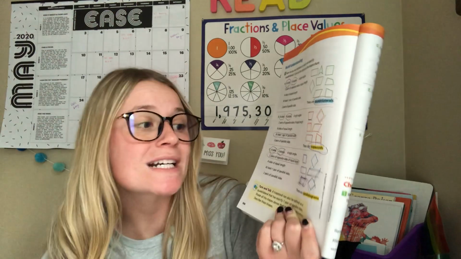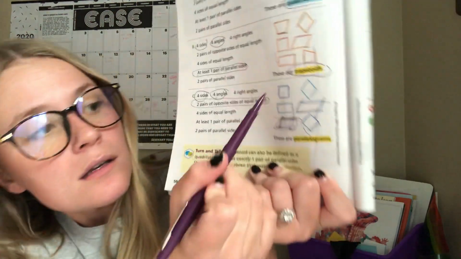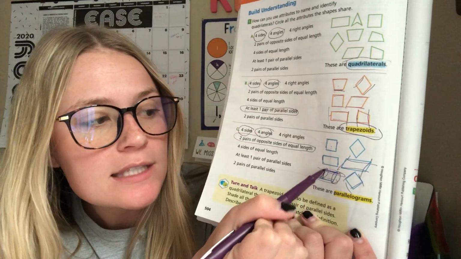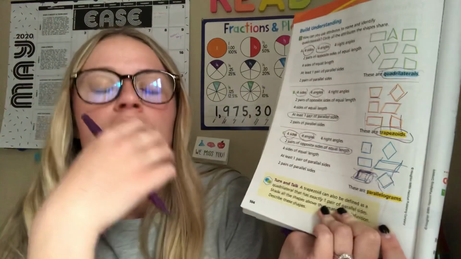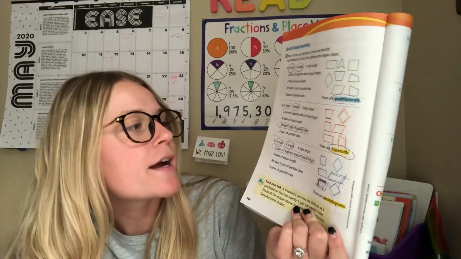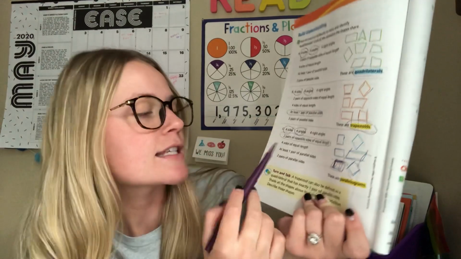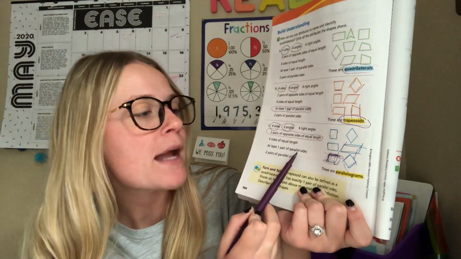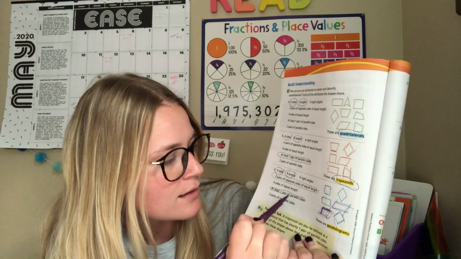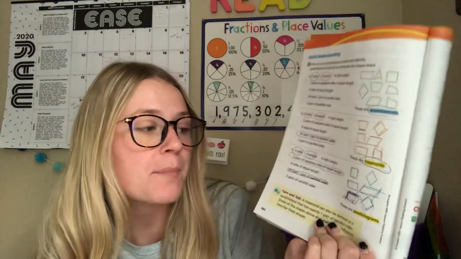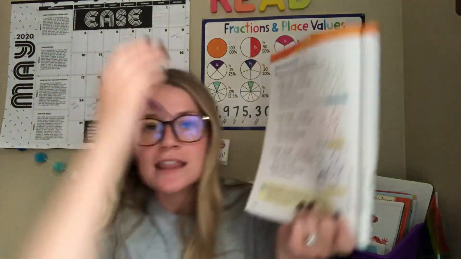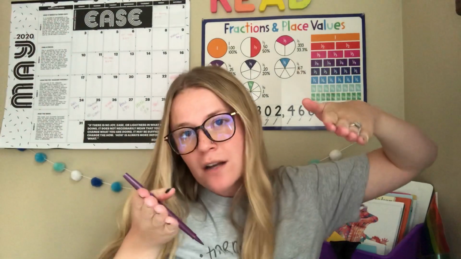Do they have 4 sides of equal length? No, because this rectangle, that's where it's important, where this length is not equal to that length. So no, not 4 sides of equal length. Do they have, at least, sorry, I skipped it. At least 1 pair of parallel sides? Yes. Do they have 2 pairs of parallel sides? Yes, it does. The sides are parallel to each other.